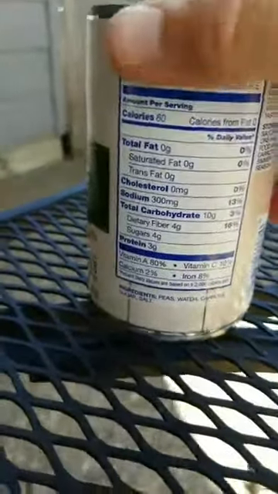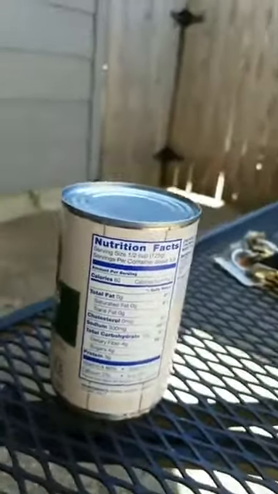Of course, you can also look at your breads and different things like that. If it says... I'm trying to remember right back in my head.